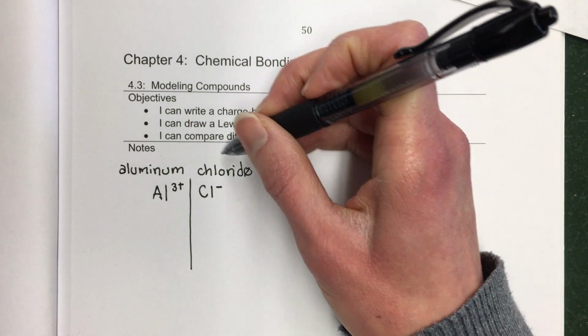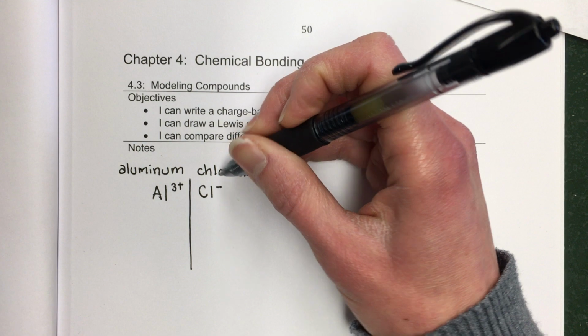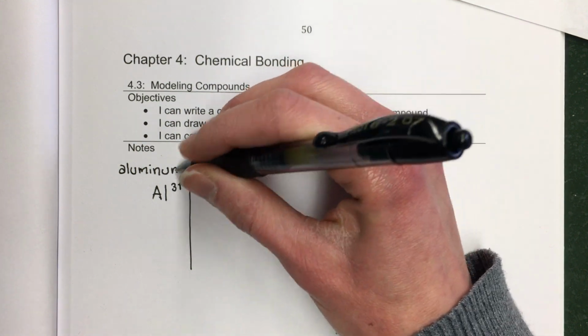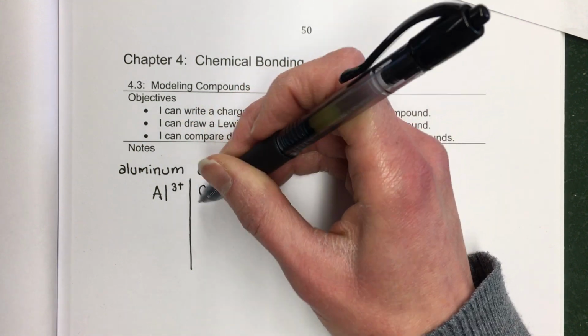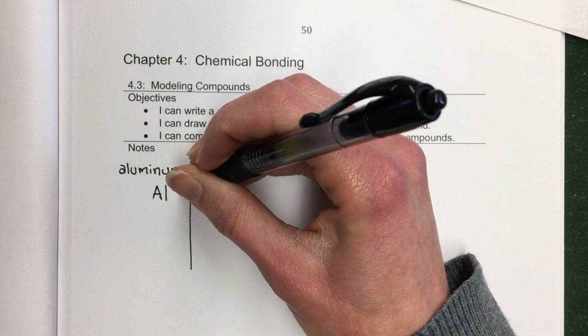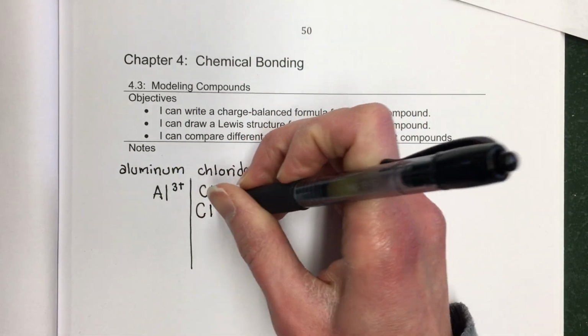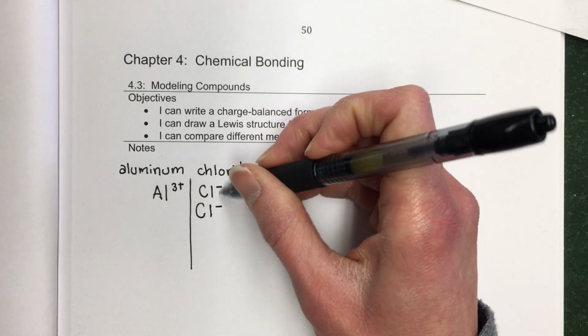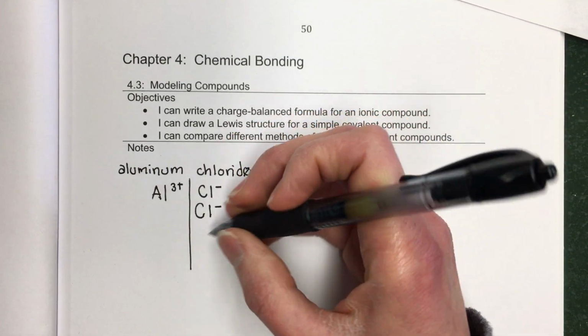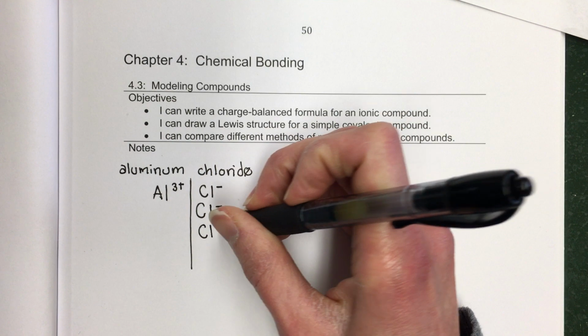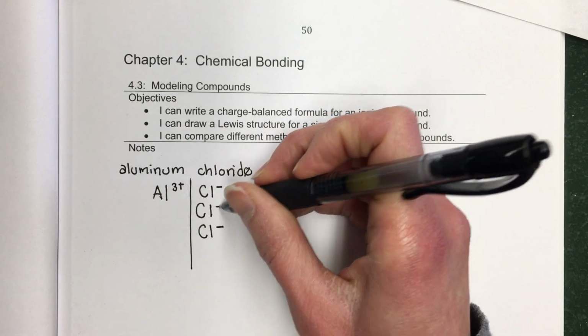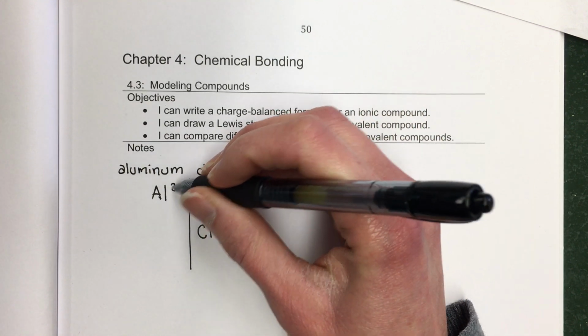So the only way I can do that is by adding more chlorides. So basically, when aluminum and chloride bond together, when they attract, we're going to need more than 1 chloride to attract to the aluminum. So if I add another chloride, now I've got -2 over here and +3 over here. And if I add a third chloride, now I've got -3 on this side and +3 on this side.